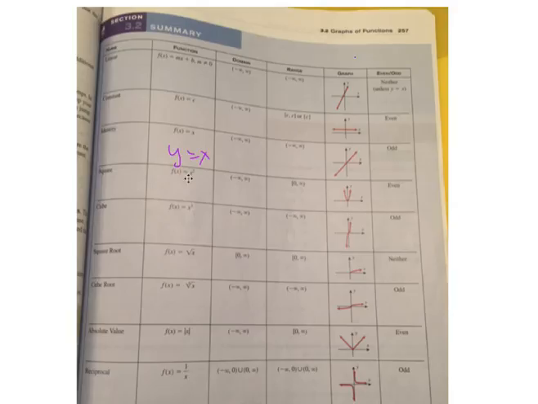We have a square function, which is really a parabola, and that looks like this, it's even. And you can see the domain of this is from negative infinity to positive infinity, but the range is from 0 to positive infinity. You can see that here. If you look back, my linear function, the range and the domain are both negative infinity to infinity.